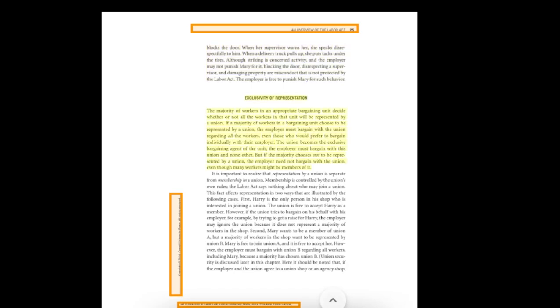Exclusivity of representation. The majority of workers in an appropriate bargaining unit decide whether or not all the workers in that unit will be represented by a union. If a majority of workers in a bargaining unit choose to be represented by a union, the employer must bargain with the union regarding all the workers, even those who would prefer to bargain individually with their employer. The union becomes the exclusive bargaining agent of the unit. The employer must bargain with this union and none other. But if the majority chooses not to be represented by a union, the employer need not bargain with the union, even though many workers might be members of it.